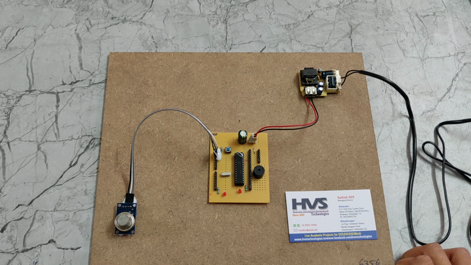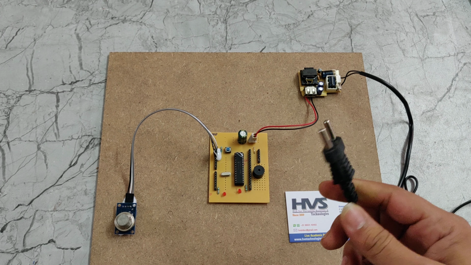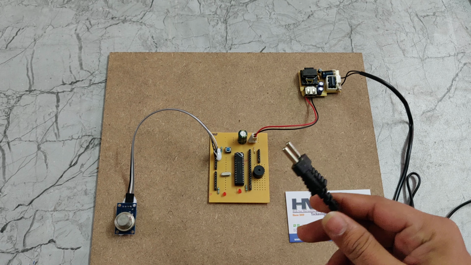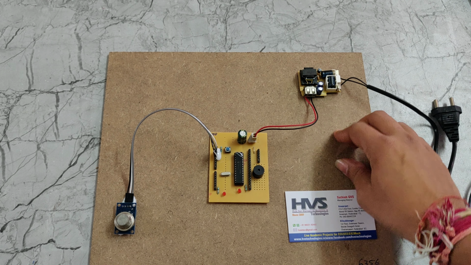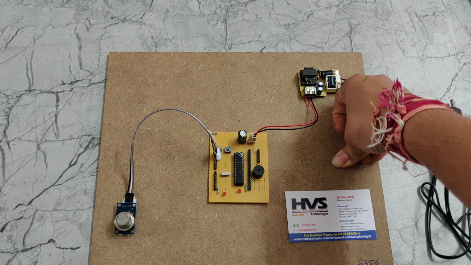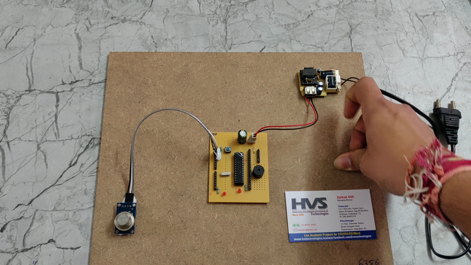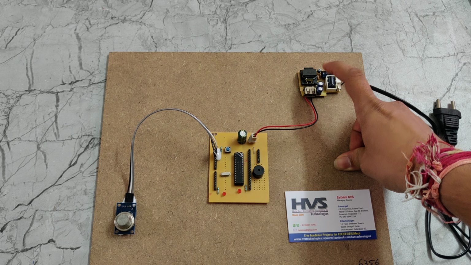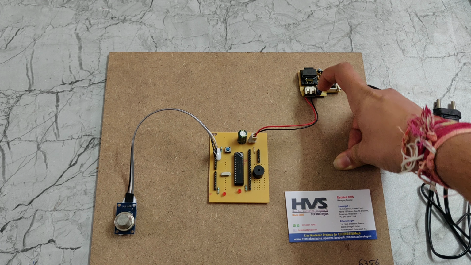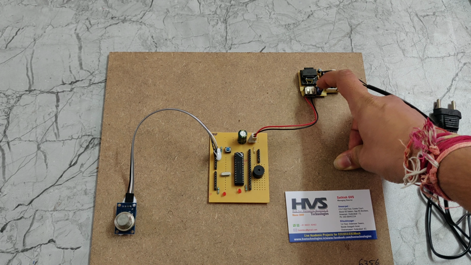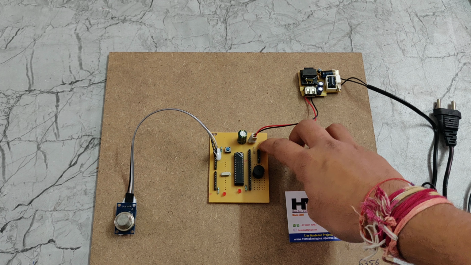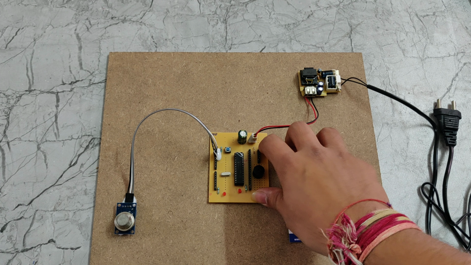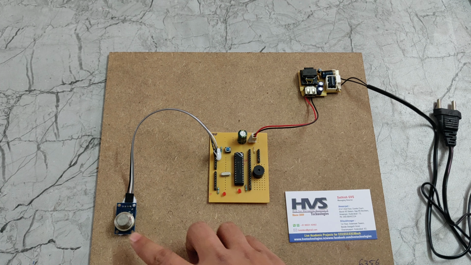So we are providing the power supply through this power cable. It will take 230 volts of input AC supply and it will be given to this bridge rectifier. It will convert AC into DC and also step down the supply. So it will step down up to 5 volts of AC. Then 5 volts of AC will be converted into DC. So that DC power will be given to this microcontroller. Through the microcontroller board, we are providing the power supply for the gas sensor.